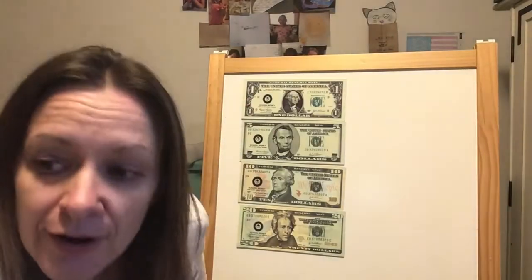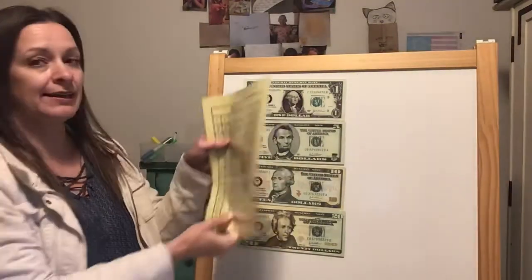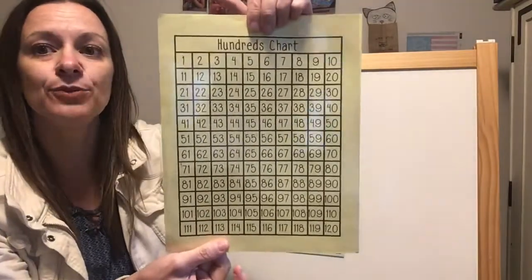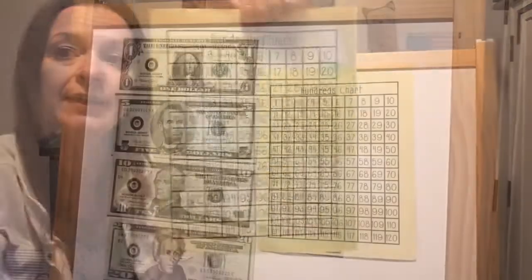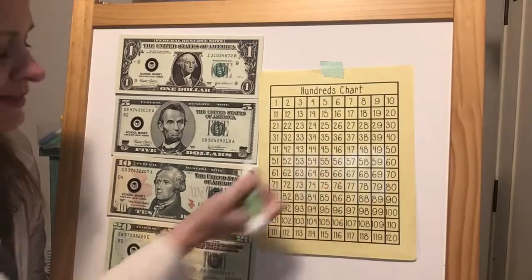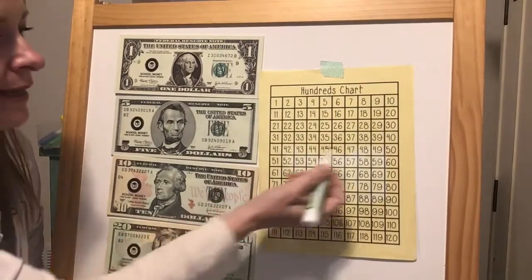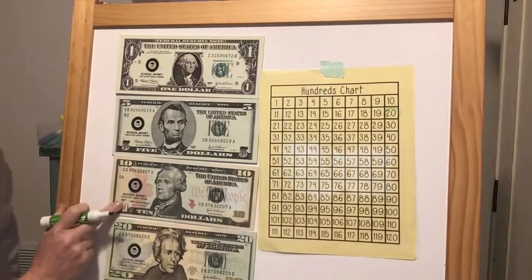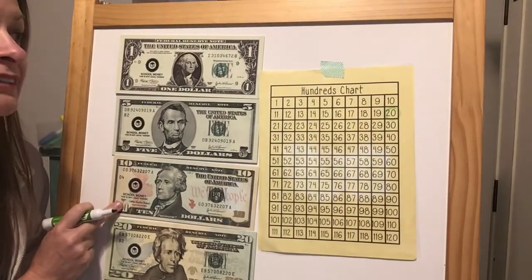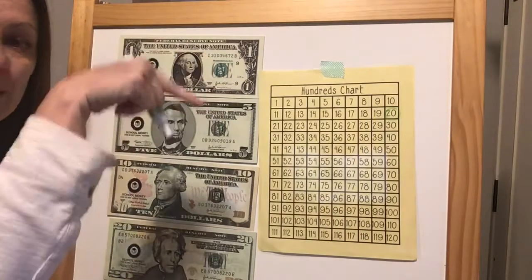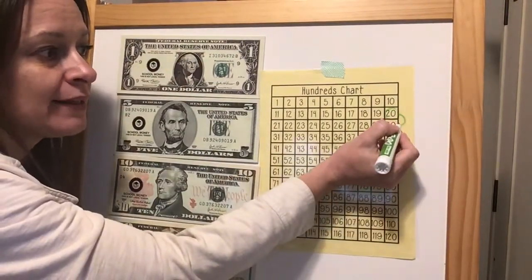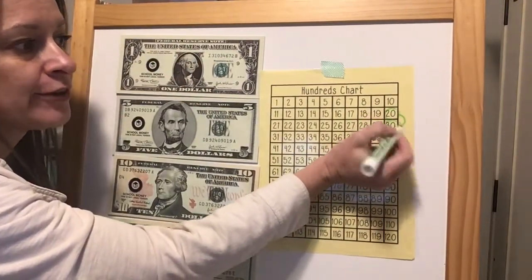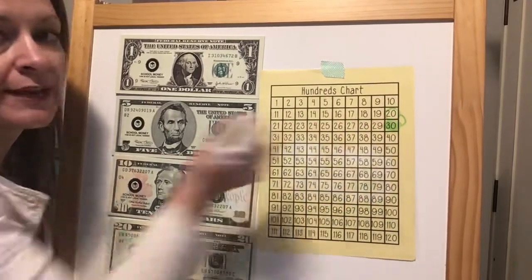If we get out our number chart and do it that way, we would start on our 20, because we have a 20 right here, right? So we'd start on our 20, and then we'd add 10 more. And when we're adding 10 more on our number chart, we go down 1, right? So 20, 30. So now we have 30. I'll color that in to show that we have 30.